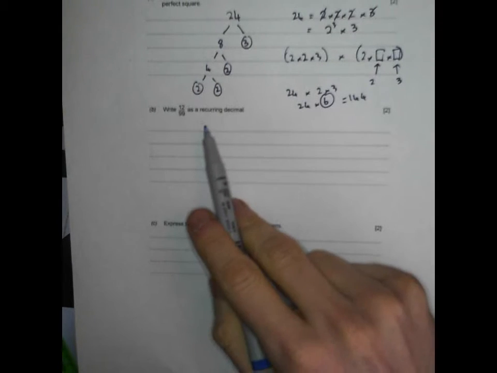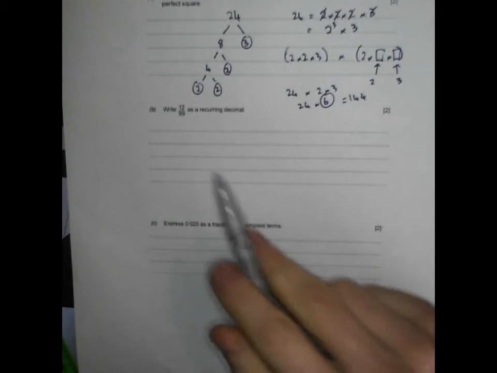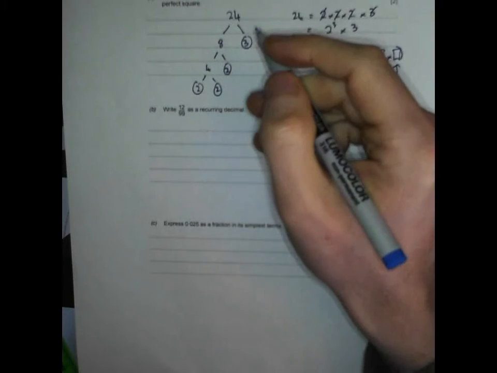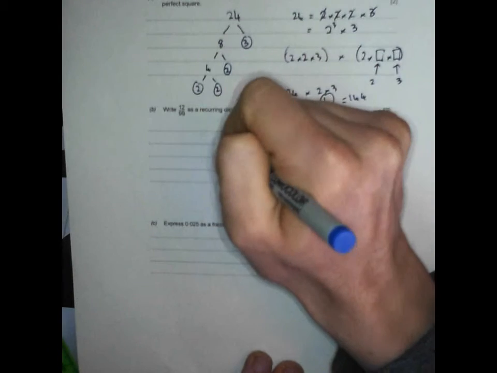Right, 12 over 99 as a recurring decimal. Now, often in exams, you get it the other way around. You get given a recurring decimal and have to write it as a fraction. But this time, they've flipped it on its head. Now, some of you may just know that straight away, and there is quite an advantage of learning all your recurring things when they're divided by 90 and 99 and 9 and so on. But if you don't, you're going to have to use the classic form of long division. But that's okay, it's not actually that bad.